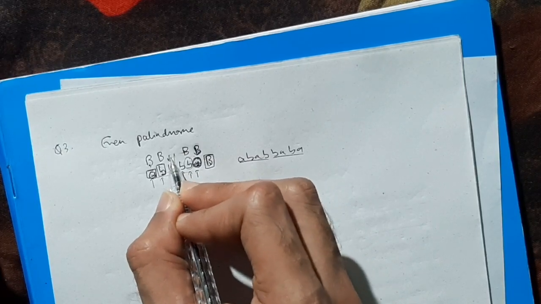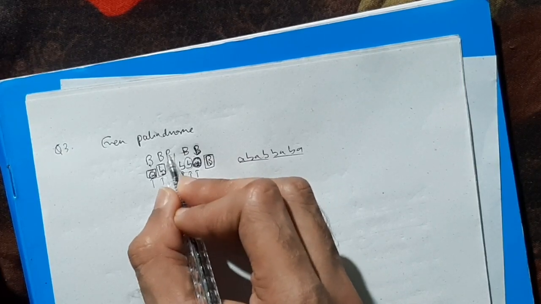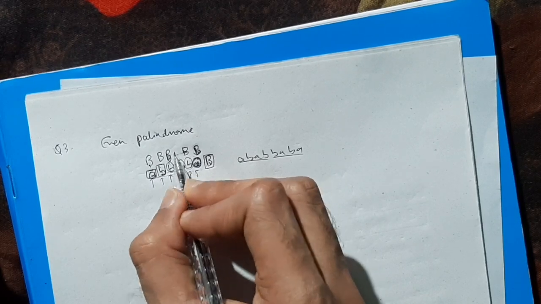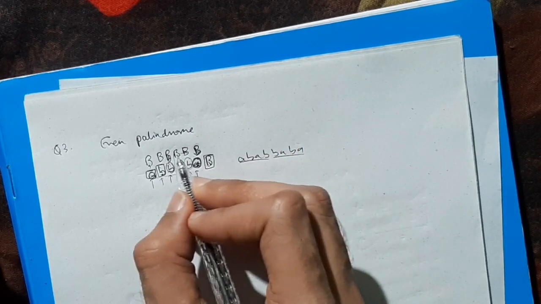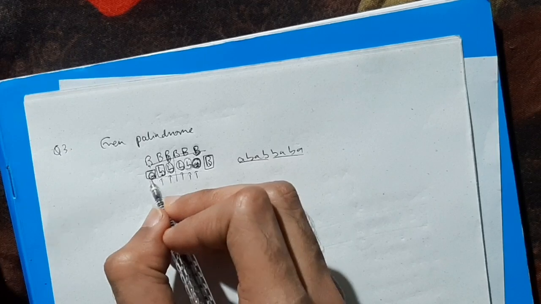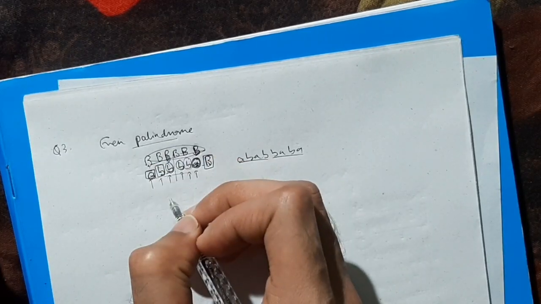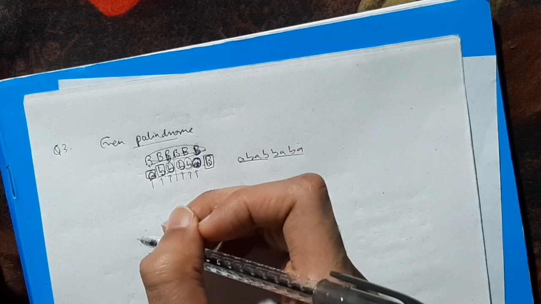Again I'll come back and see B is here, make it a blank space. Again I will come back here, behind the blank space is the last character, I'll make it a blank space. When all the strings are over, meaning all the characters are over and I have got a blank space here, that means it's an even palindrome. Okay, that's how we approach this question.